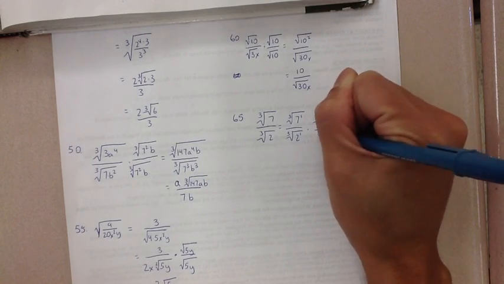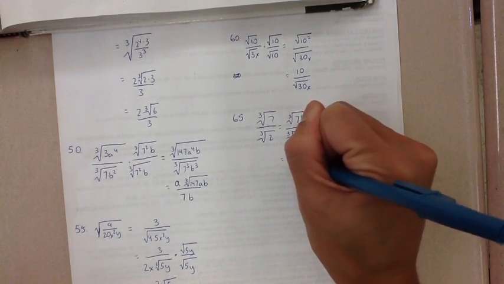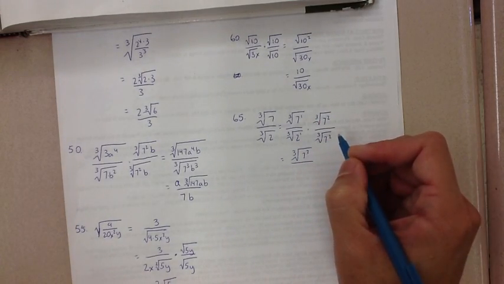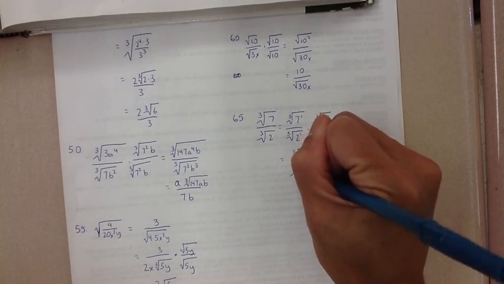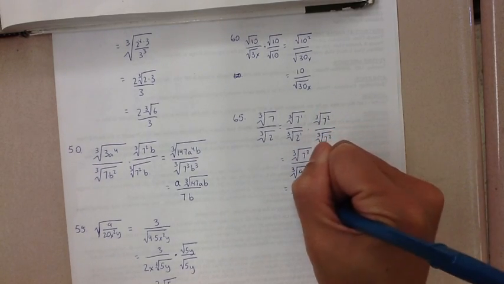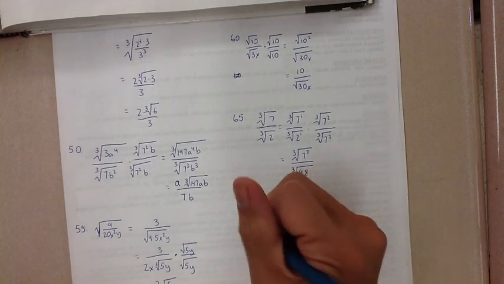Cube root of 7 squared, to the top and to the bottom. That way I have the cube root of 7 cubed over, well, 7 squared is 49 times 2 is 98. So we got cube root of 98 here. Cube root of 7 cubed is just 7 on its own, and you got your cube root of 98 here.